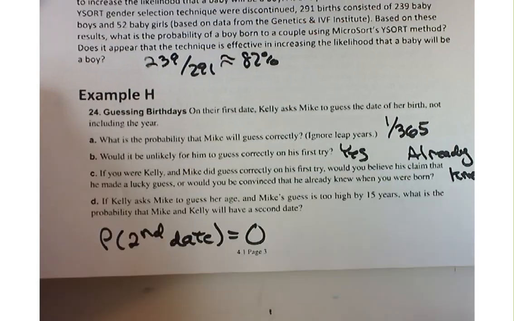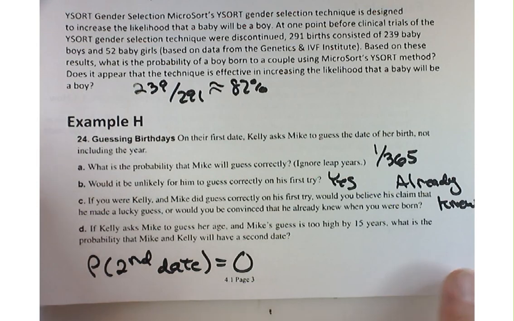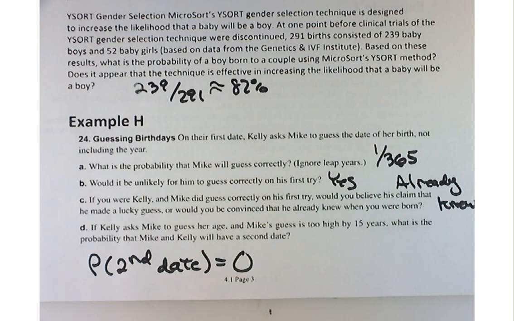How are we doing so far in the first few examples? All right. Let me stop things here and we'll pick it up in a couple minutes with a discussion about odds.